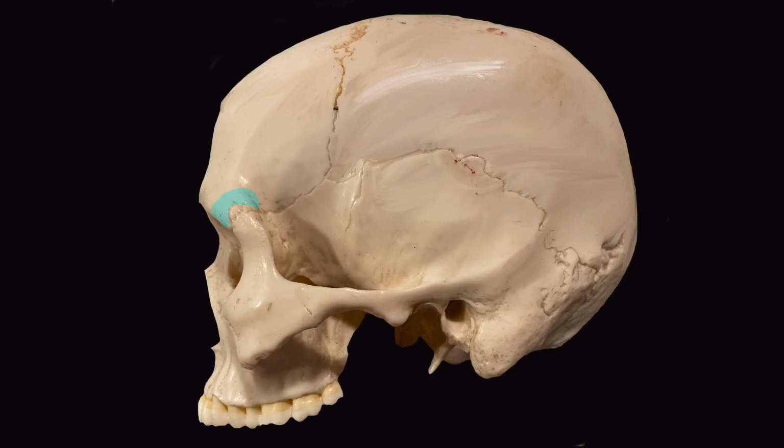With a process, look at what bone you're going to and then what bone you're on. So this is the zygomatic process of the frontal bone.